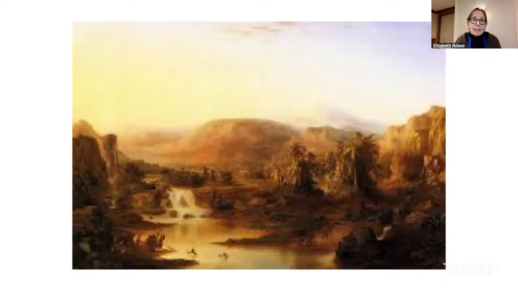And he frequently looked at paintings that were very romantic in nature and based on ancient Greek and Egyptian mythology. And this one most definitely is part of that tradition.